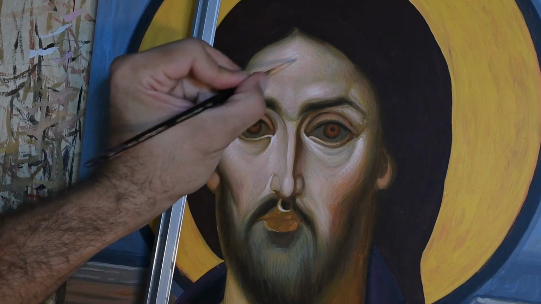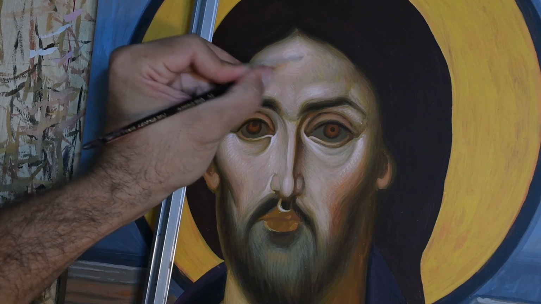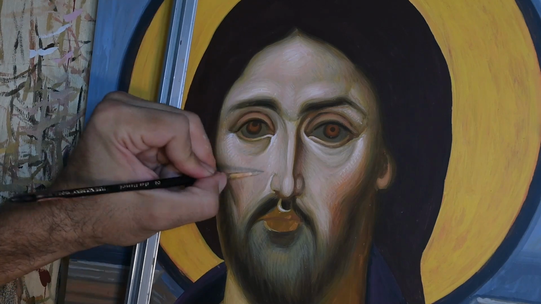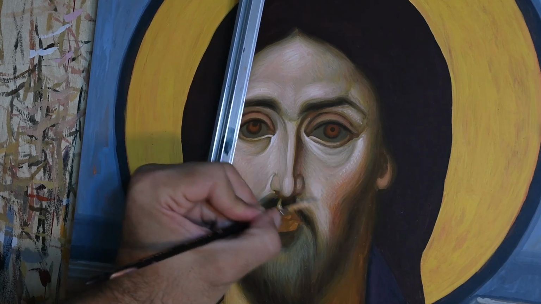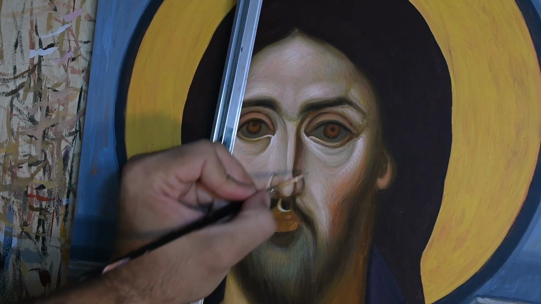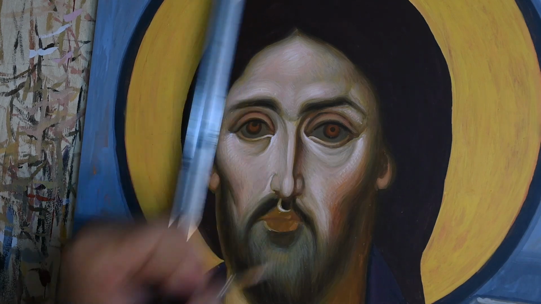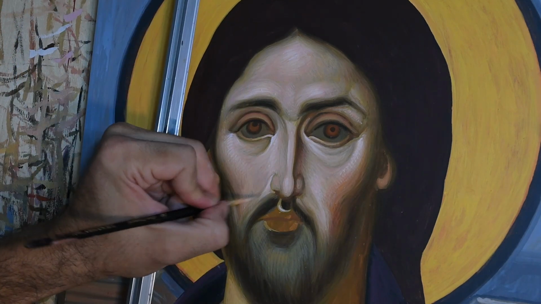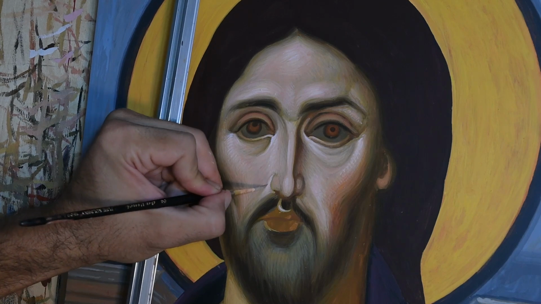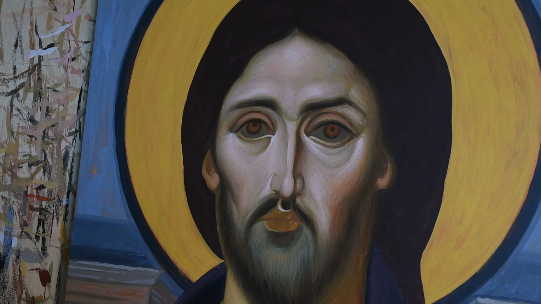You see, these are the final almost steps on painting this face, and here I use my intuition. Of course, I observe the reference, but I also observe what's happening on my board, and I want the painting on my board now to be convincing, to be interesting and charming.